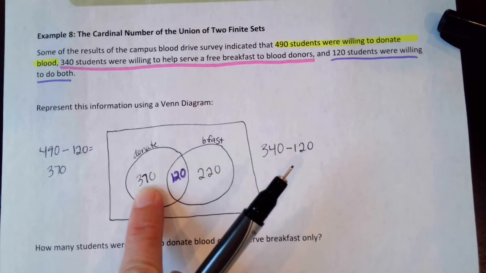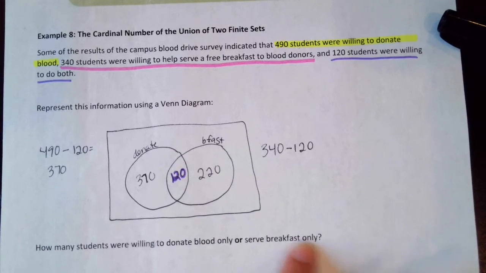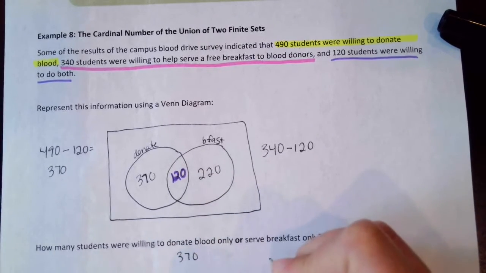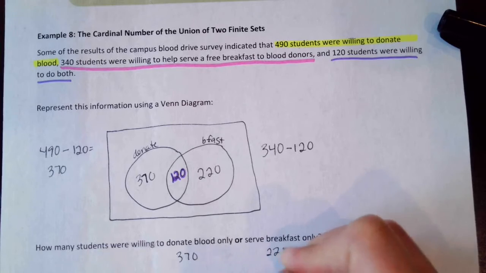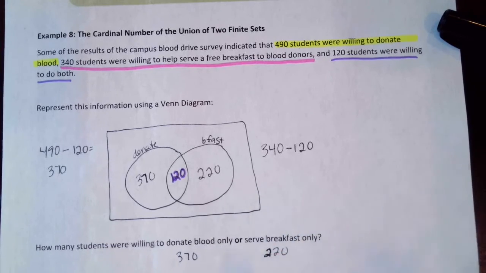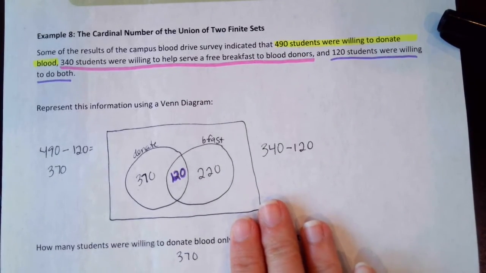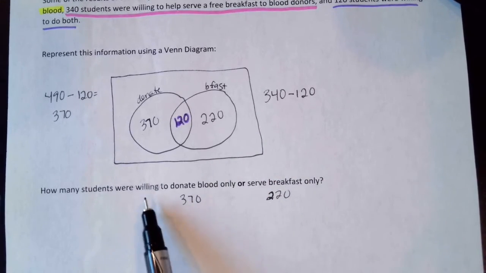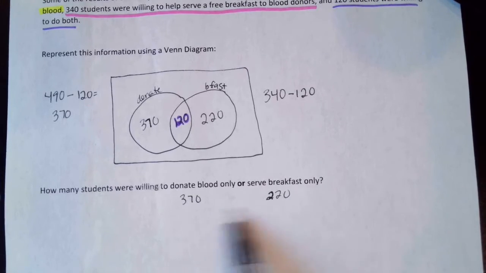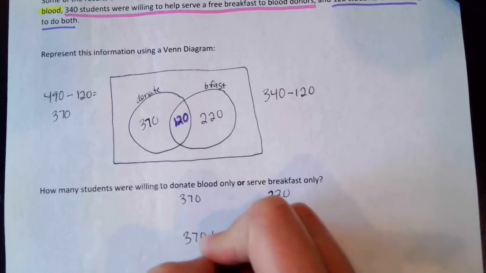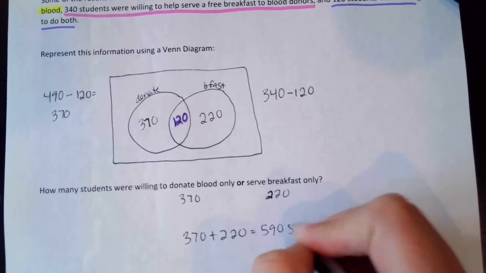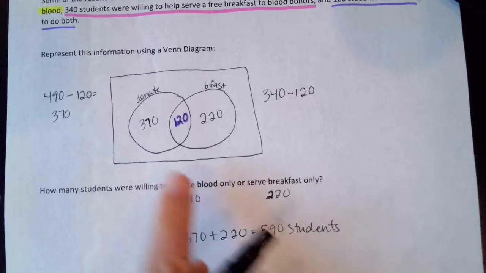So now that I have all my information organized in my Venn diagram, I can ask you lots of questions about it. So for instance, I can ask you how many students were willing to donate blood only? Well, that would be 370. Or serve breakfast only, that would be 220. If I ask you in the same question, so 370 were donating blood, 220 were only going to serve breakfast. If I just ask you how many are going to donate blood, you just write 370. But for this one, whenever you see this on your homework, when it says how many were willing to donate blood or serve breakfast, you would add those together. So 370 plus 220 is 590 students. We're willing to only do one of the things.